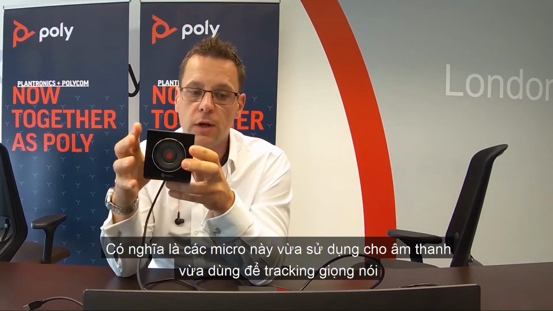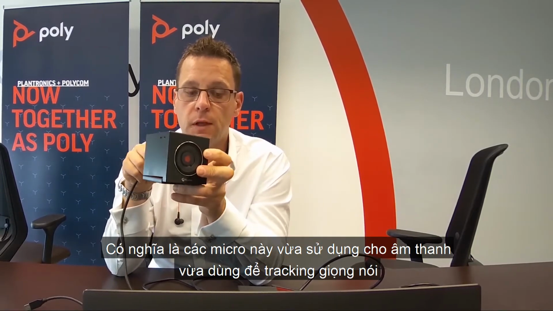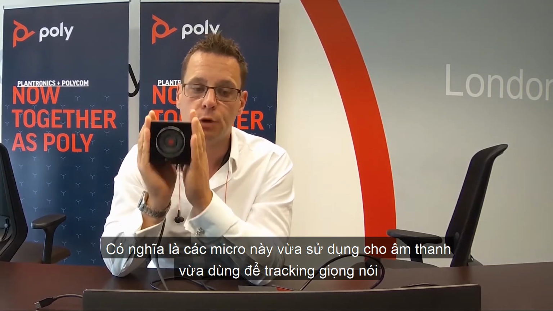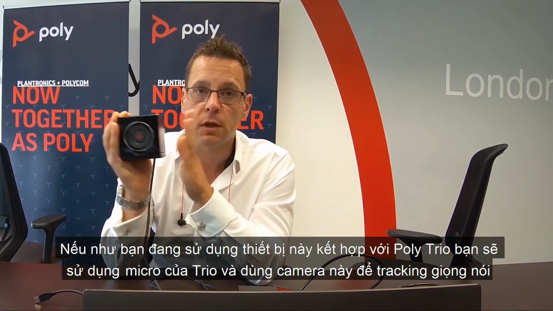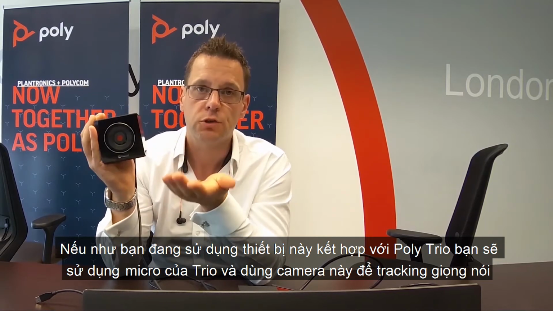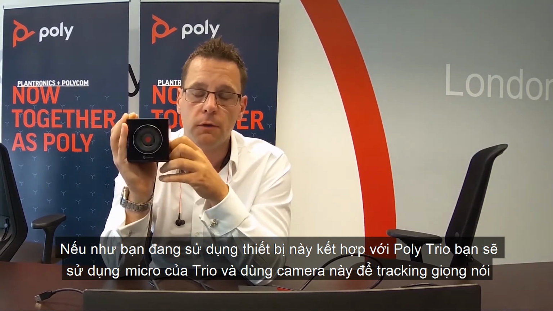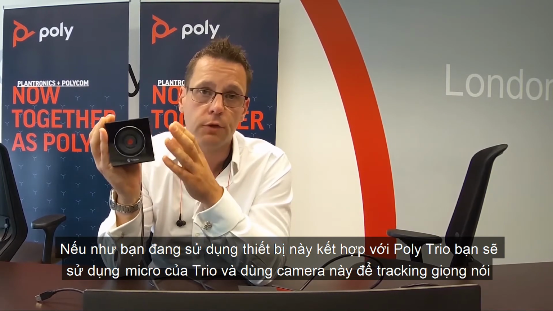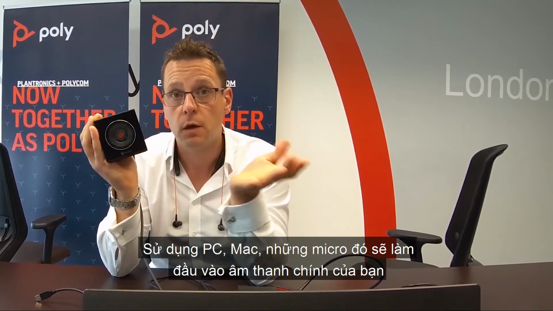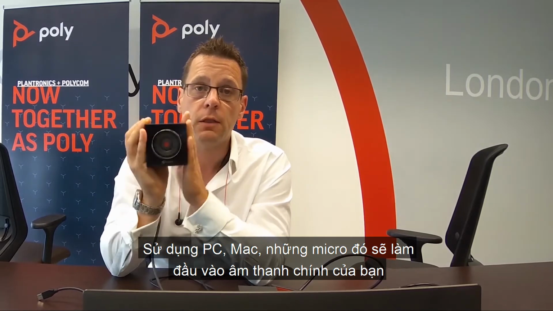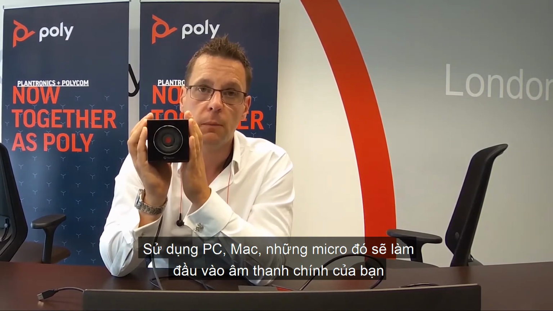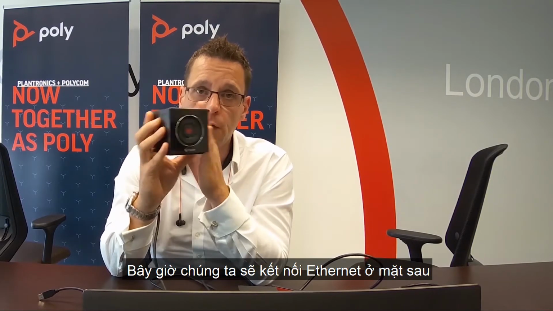Now, depending on how you're using it and what you're plugging into determines whether the mics are being used for the actual audio or for the tracking. So obviously if you're using this with something like a Trio and a Visual Plus, you can use the Trio microphones for the actual audio, and these camera mics will be used for tracking. Using it with your PC, like a Windows PC or a Mac, those mics are going to be used as your main audio input mics, as well as for the tracking. So that is the USB.